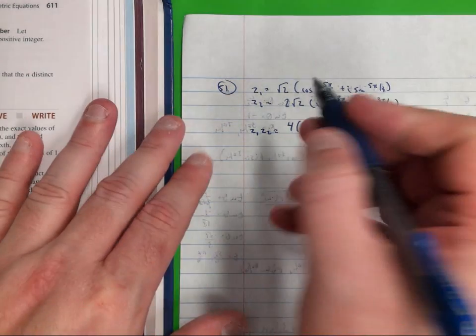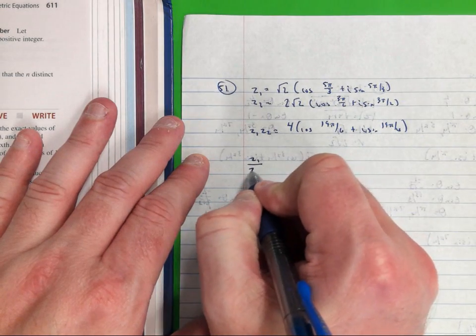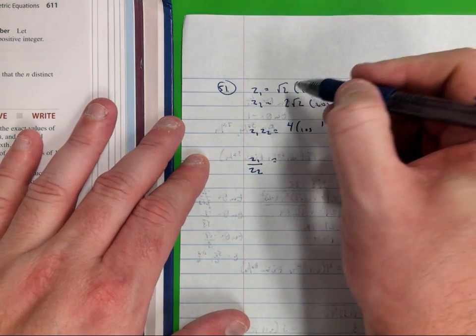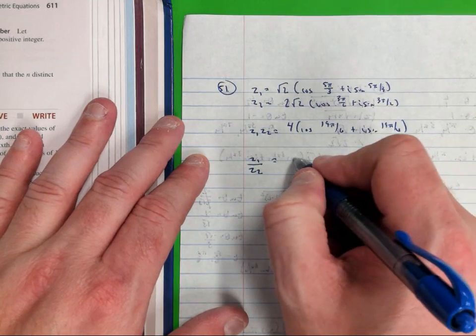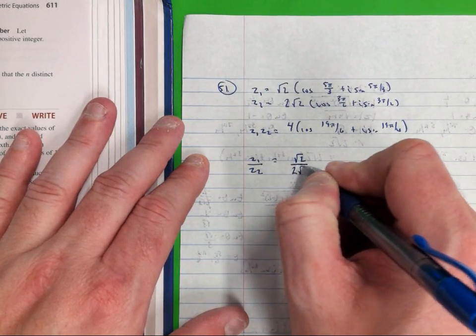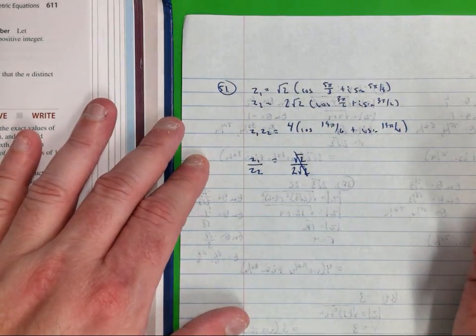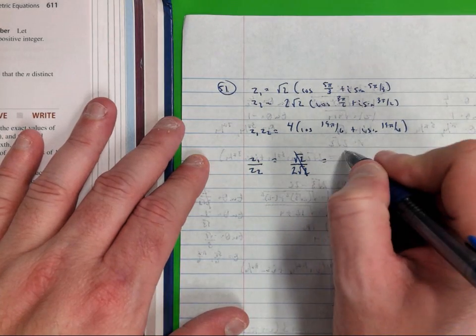Okay, let's do the division. Z1 divided by Z2. You would divide these two. So that's square root of 2 over 2 square root of 2. This worked out well because you can do what with the square root of 2's? So you're left with 1/2.